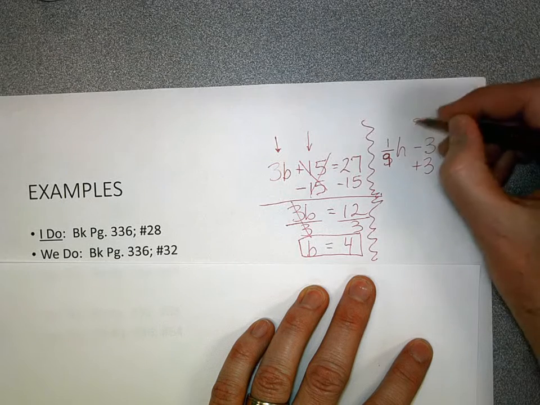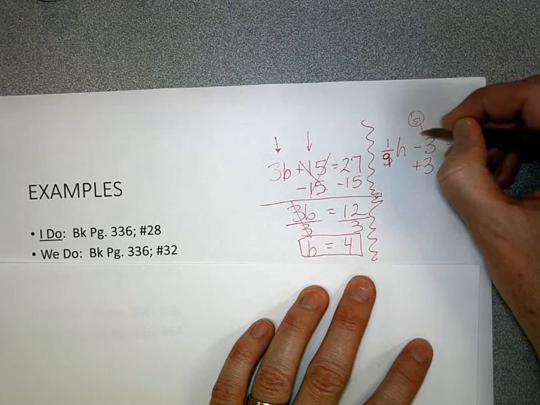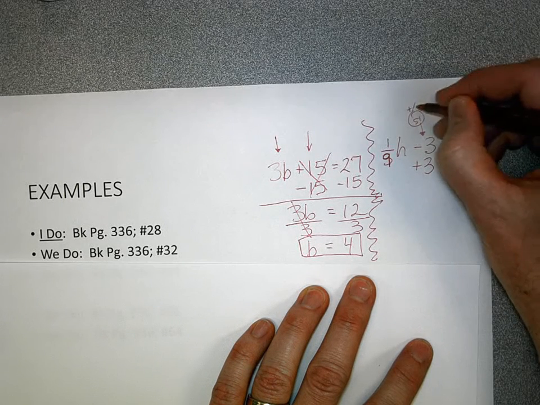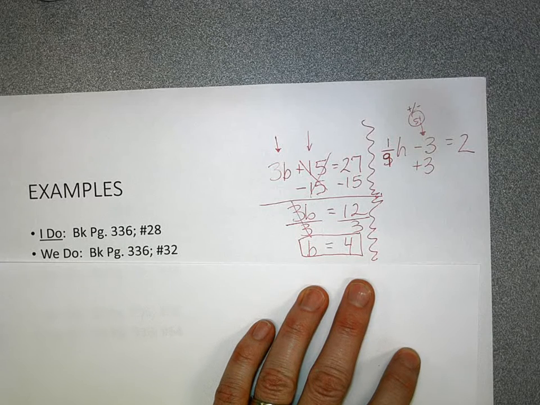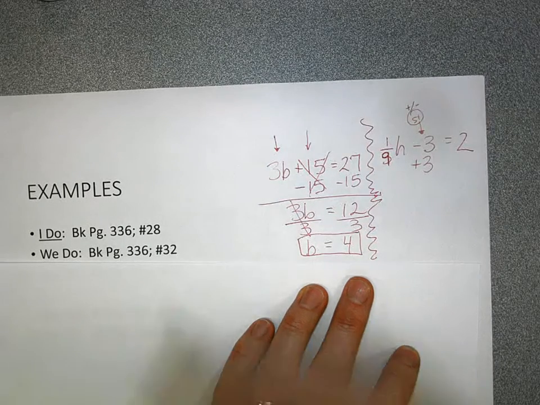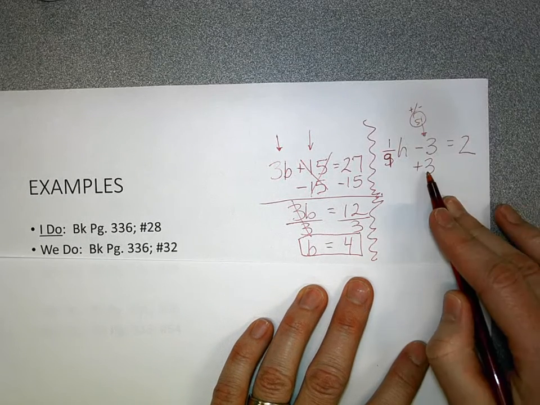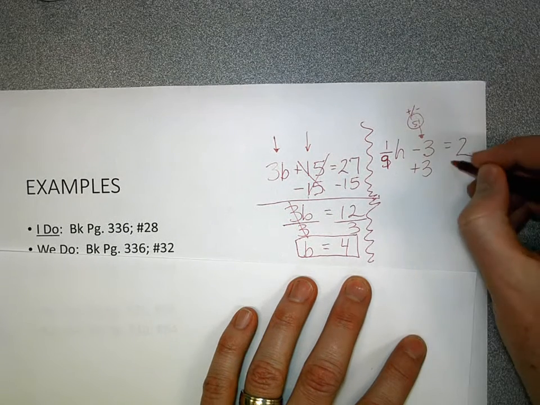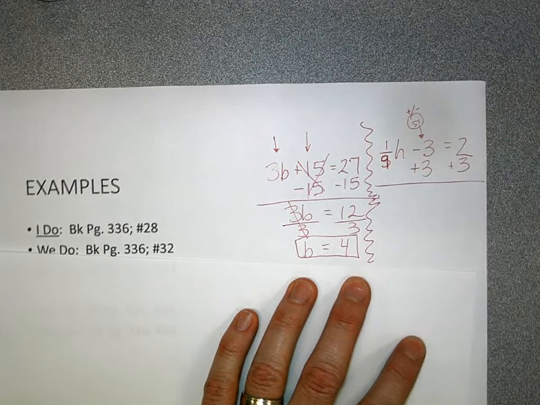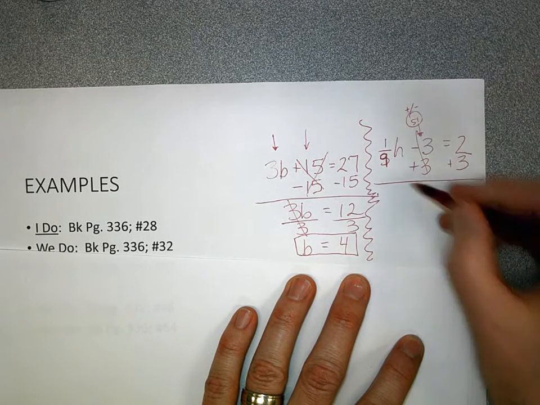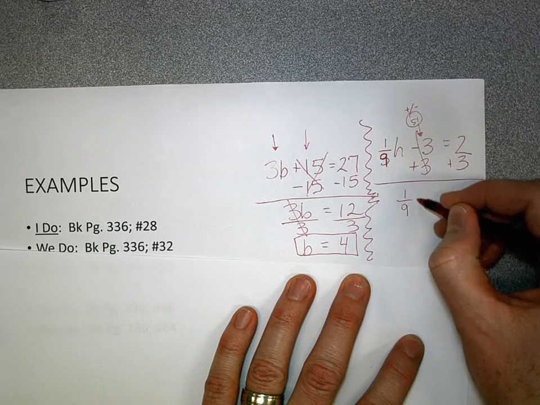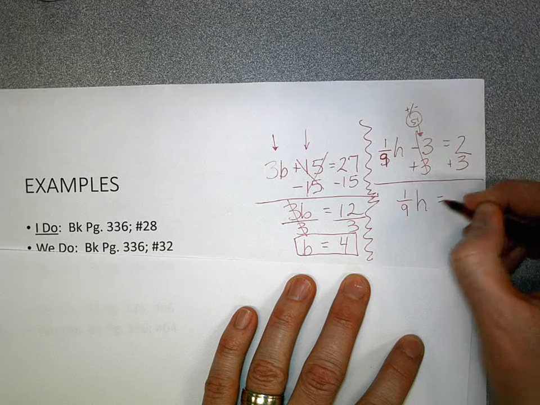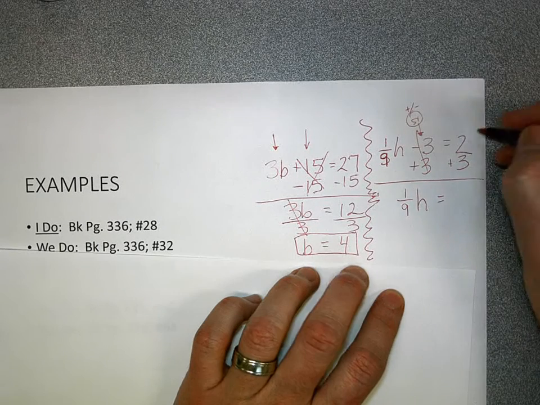Again, that is step 1. You can put a little addition, subtraction sign there to tell you that for the most part, that's what you do. So additive inverse, subtract 3, add 3. I'm going to add 3 to the other side. That cancels. I end up with 1/9 h equals 5.